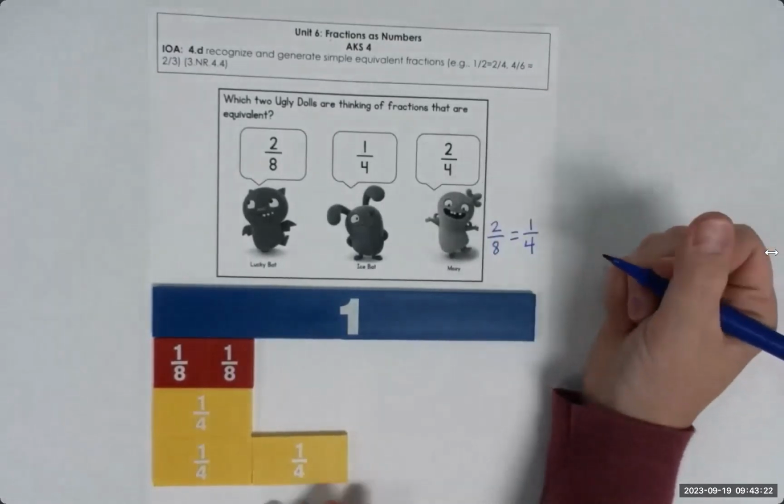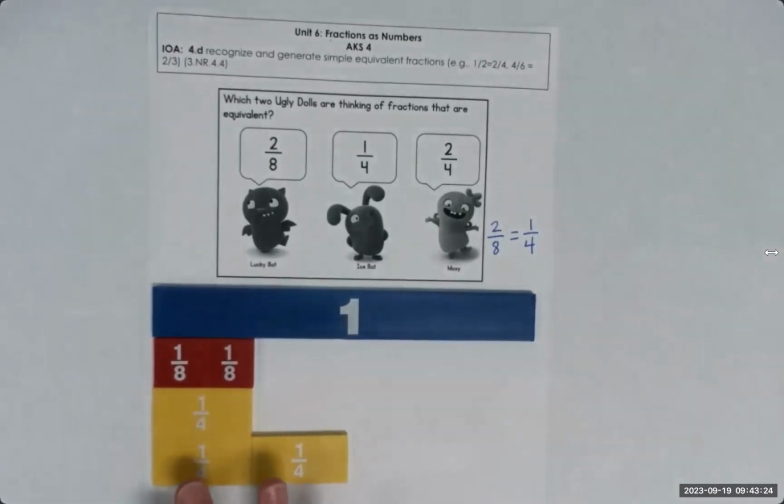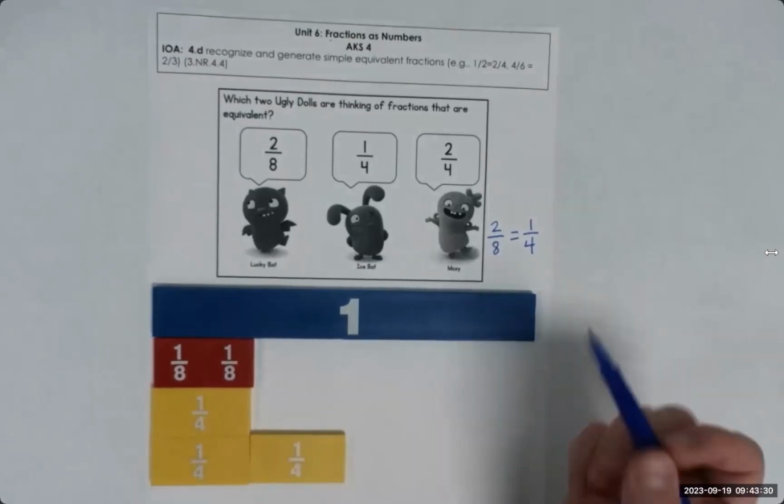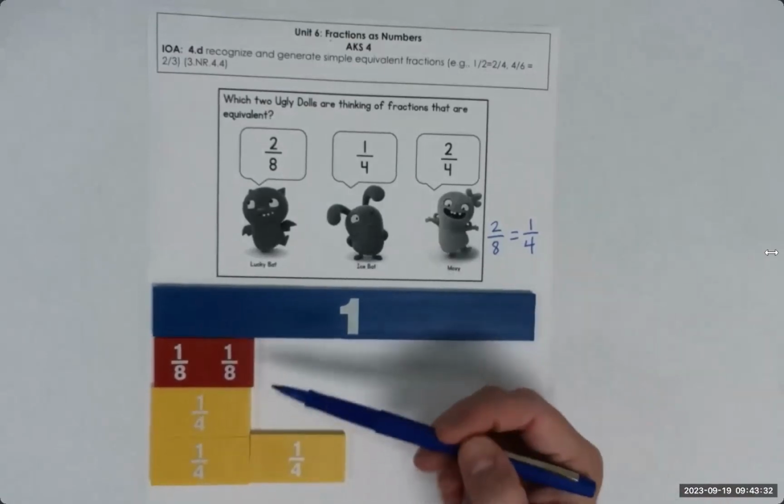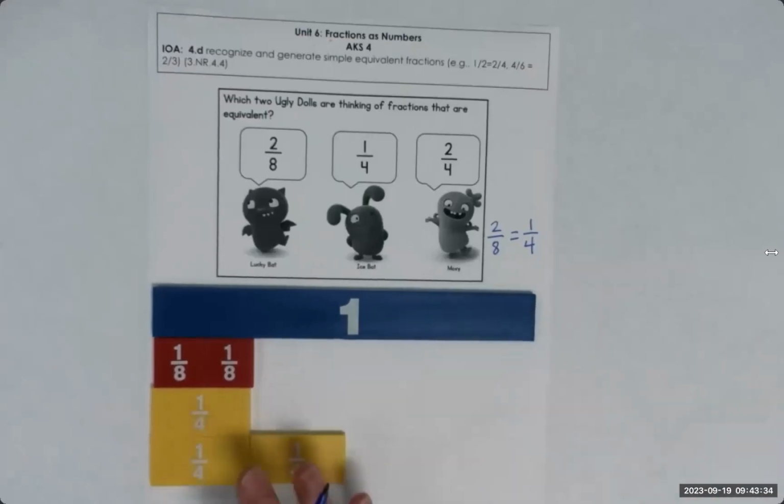Now, something students might also note, because you've taught comparisons before you've worked with equivalency, is that 2/4, Moxie's value, is actually greater than the other two values. Even though we only compare unit fractions in 3rd grade, that's still a great noticing, okay? That Moxie's value is more, and I can tell that in my model.